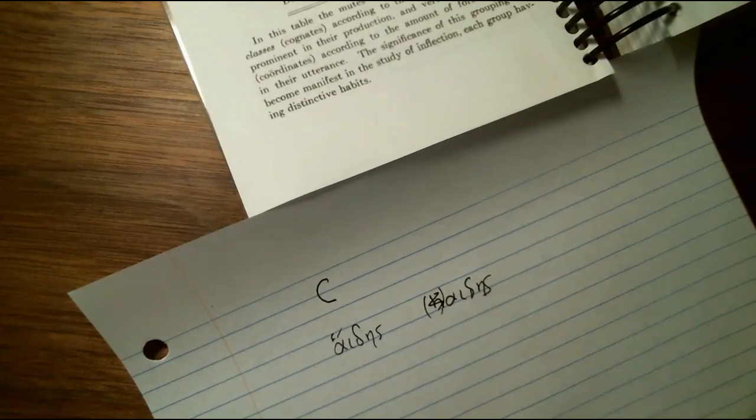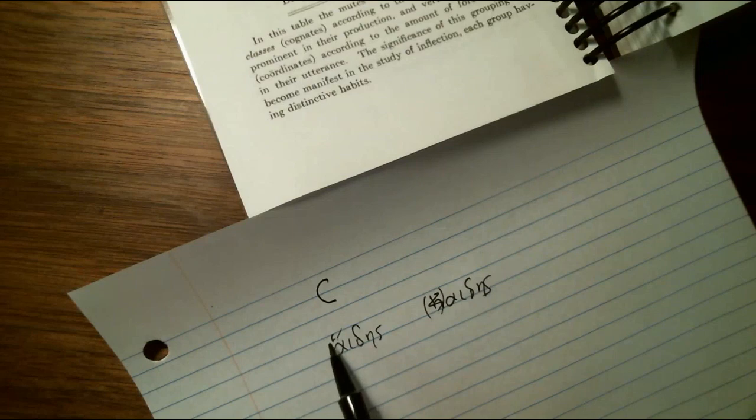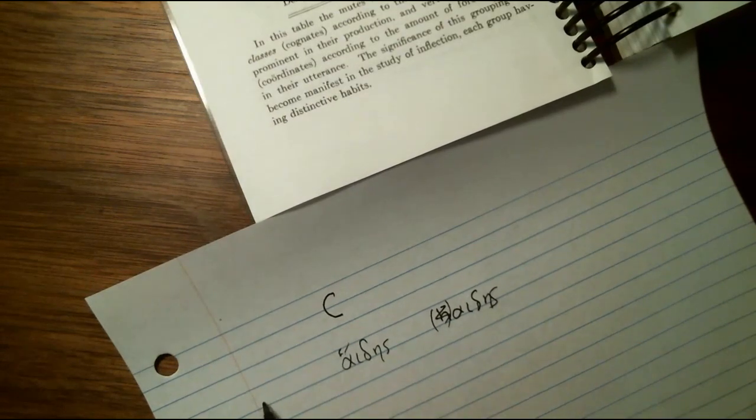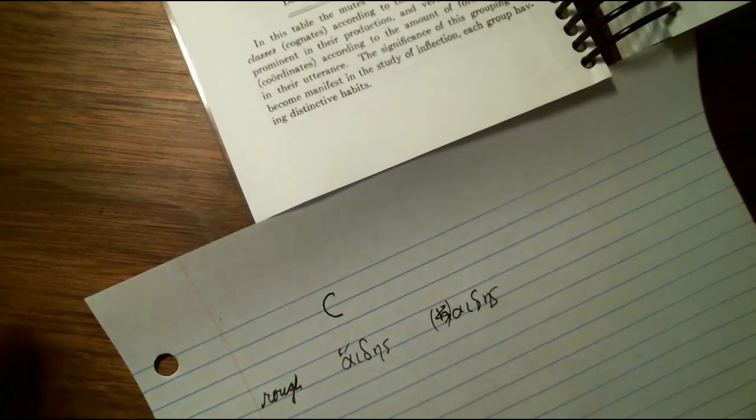In Greek, you don't do that. You're just going to mark the breathing on top of the letter like so, okay? That's rough breathing, right? So that's rough. It has air behind it.